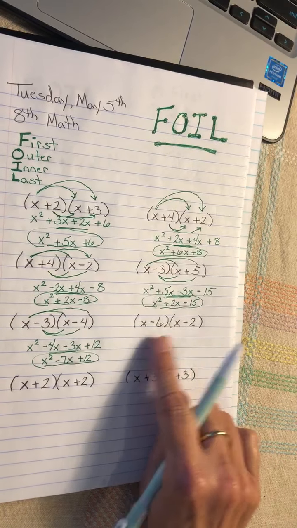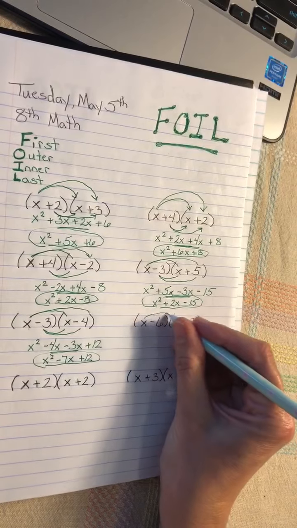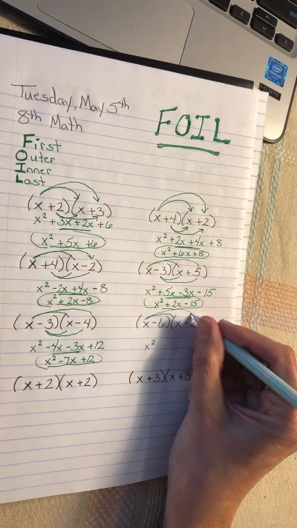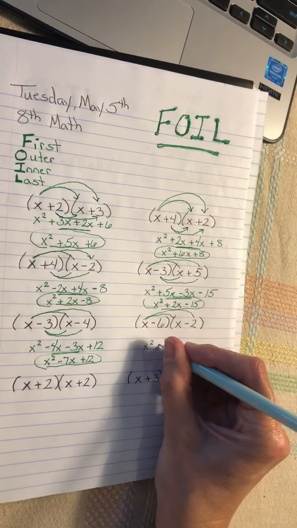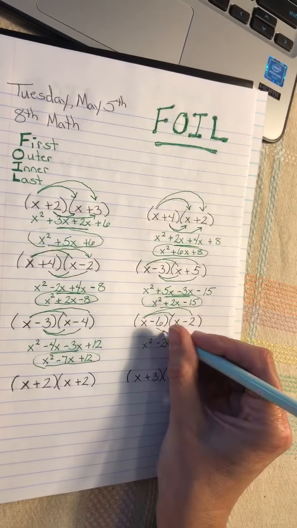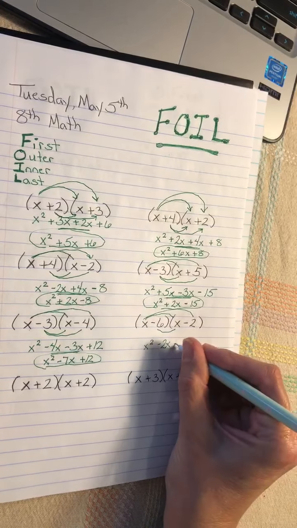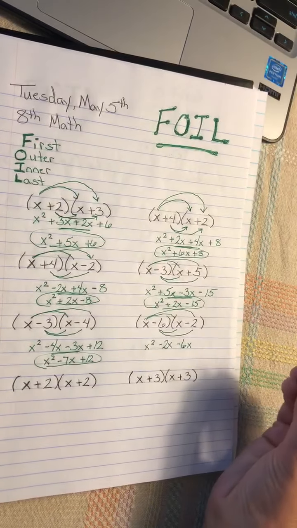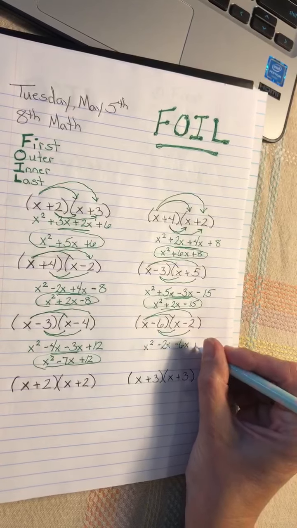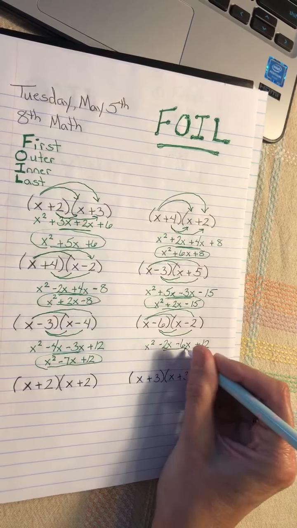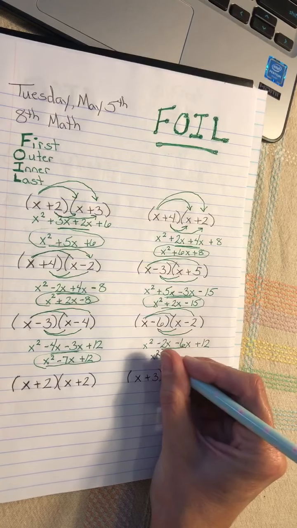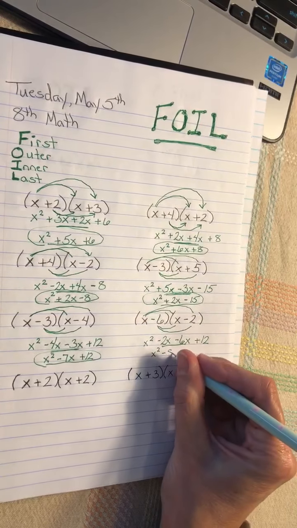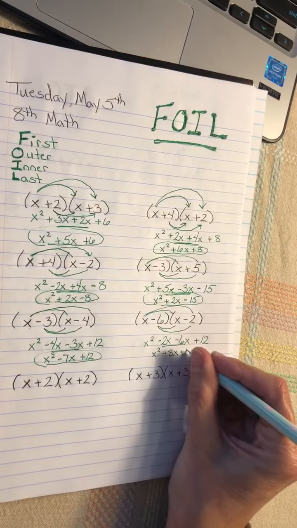Okay, one more with the double negatives. X times x, x squared. X times a negative 2, negative 2x. Inner, negative 6 times x, negative 6x. Negative 6 times a negative 2 is a positive 12. Let's combine. We get x squared. Negative 2x, negative 6x is a negative 8x, plus 12.